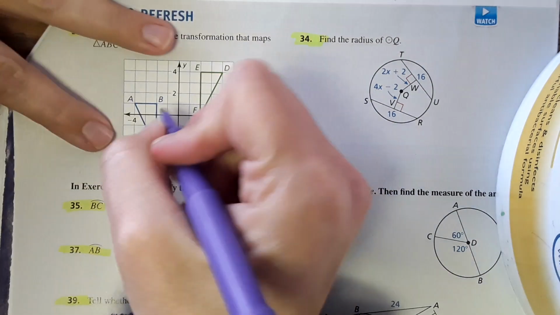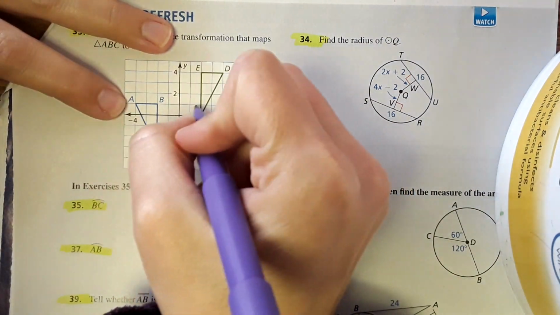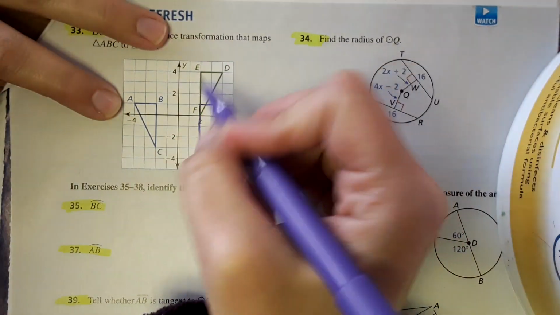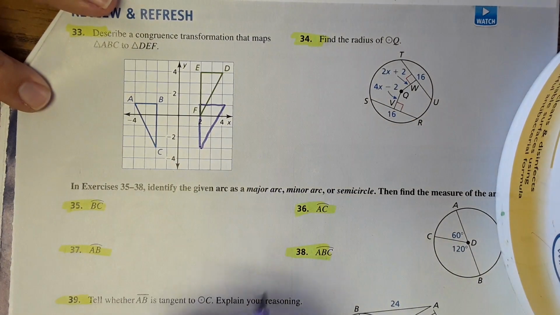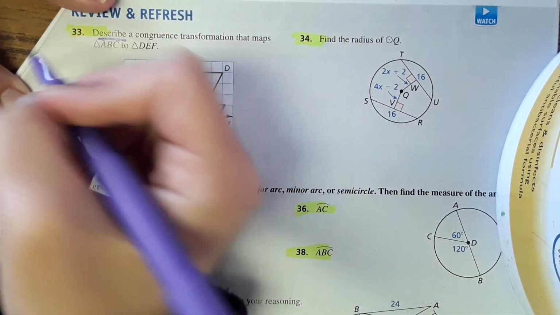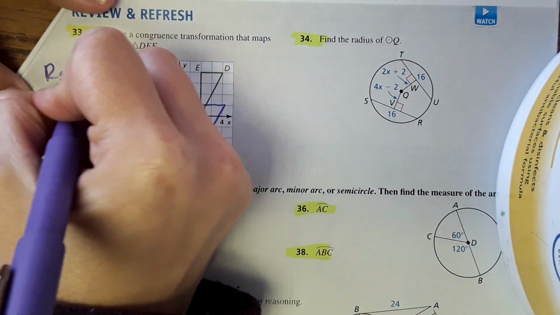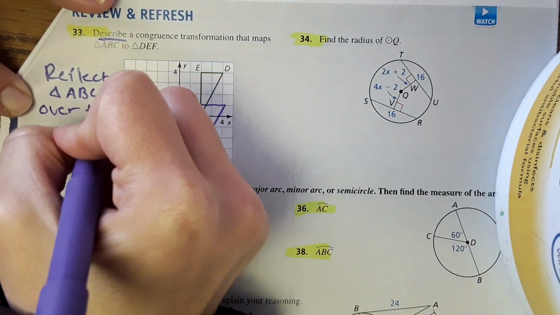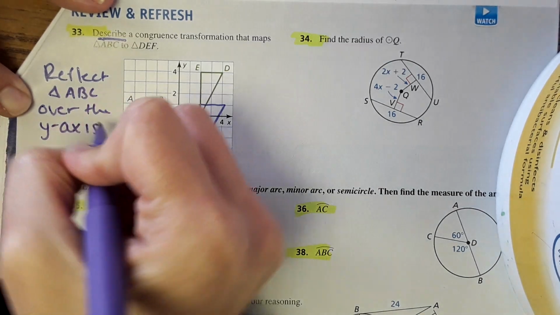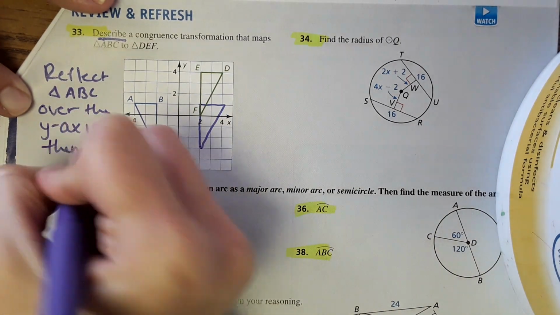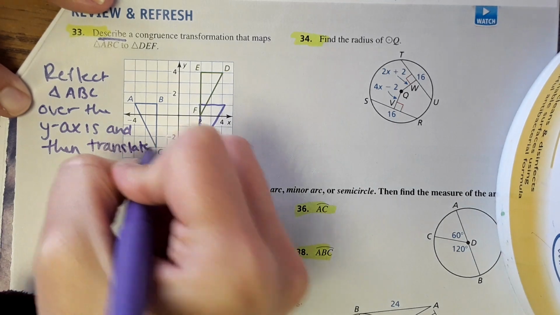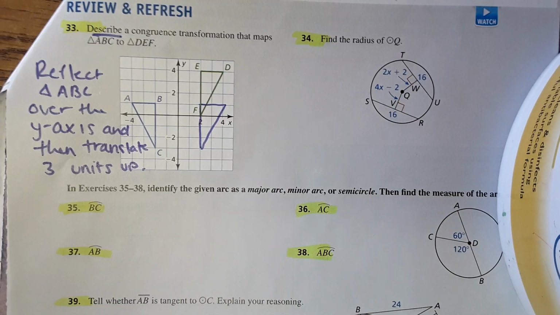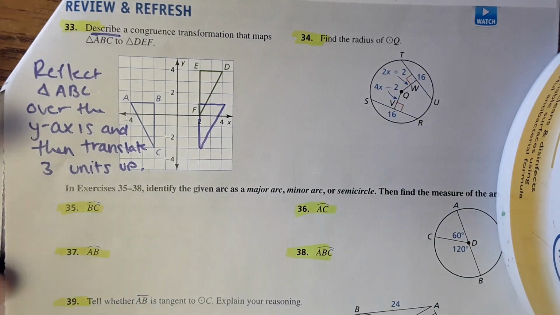So from this shape here, you could reflect it over the y-axis, so that would put it right here. And then you could move it up 3 units. So the answer would be, and it says describe, so reflect triangle ABC over the y-axis, and then translate 3 units up, like that. The next one, it says find the radius of circle Q.